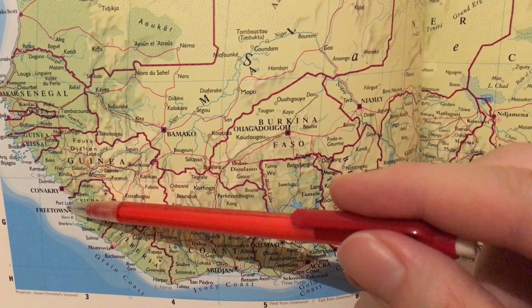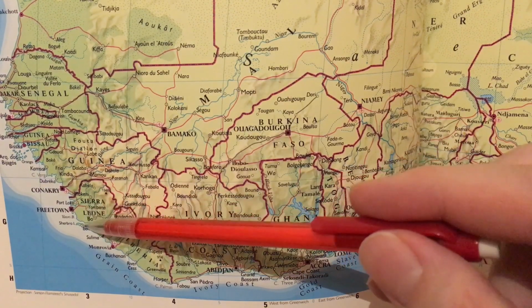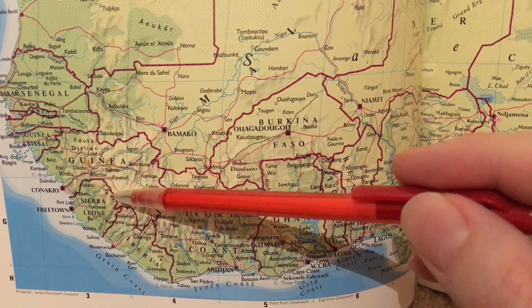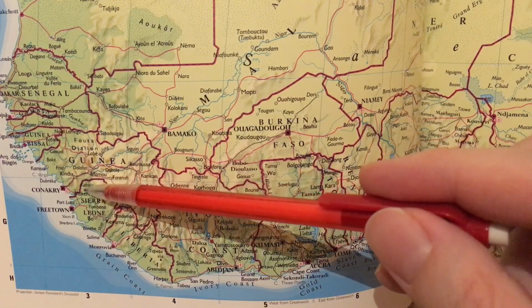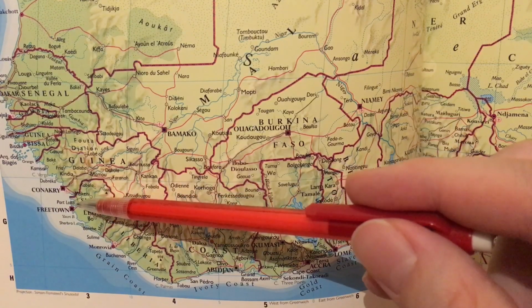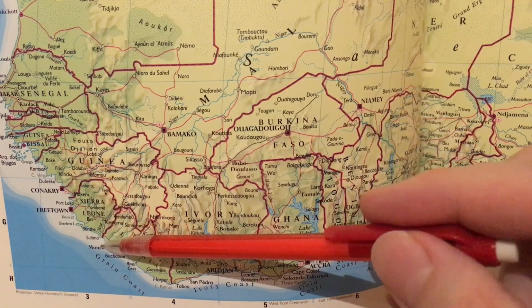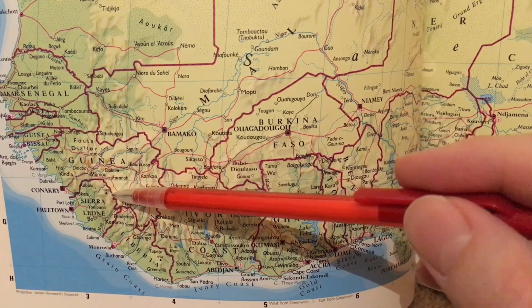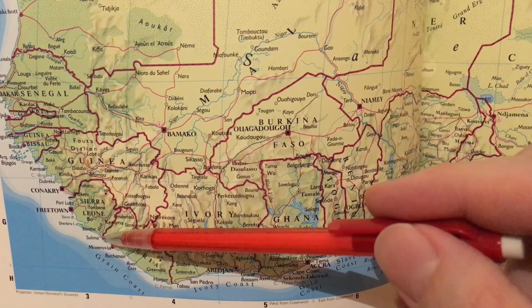Next one, with the capital of Freetown, is Sierra Leone. Port Loko. Bo. Okay, currently winning with the coolest names.